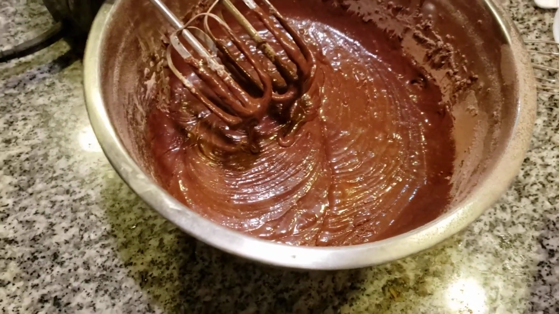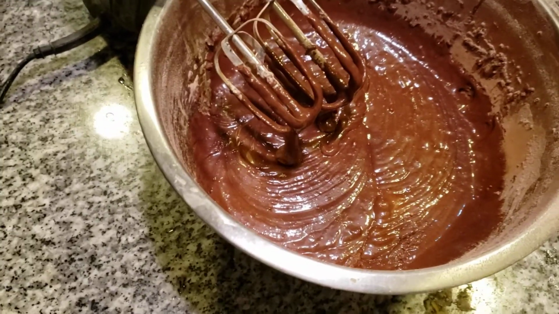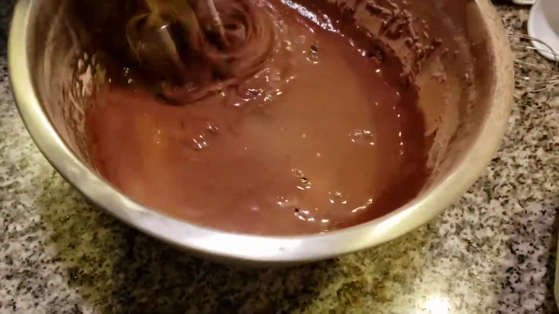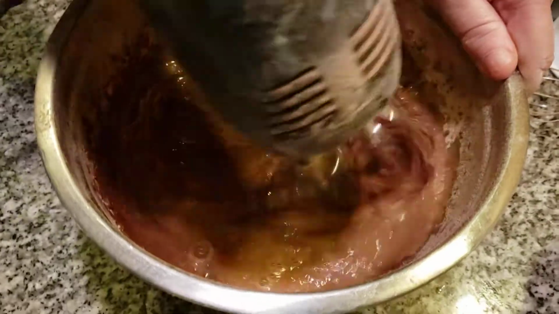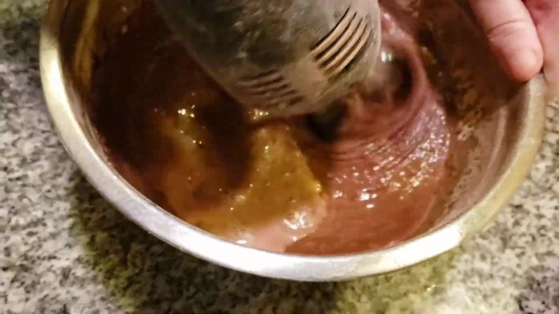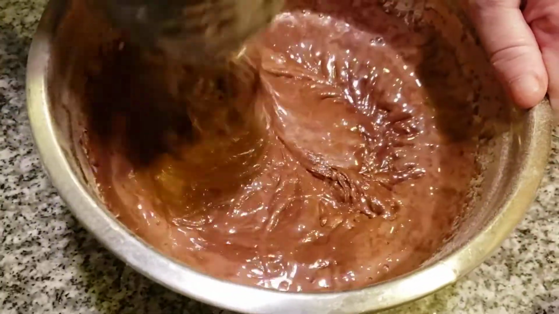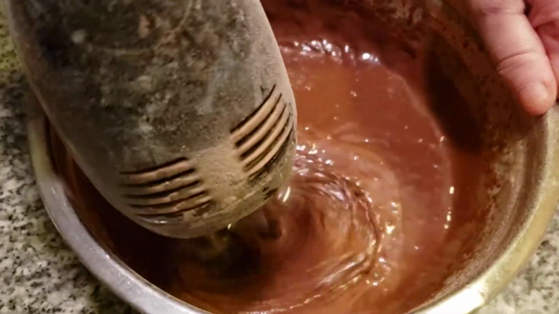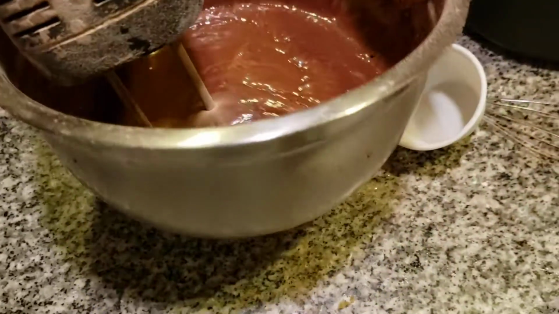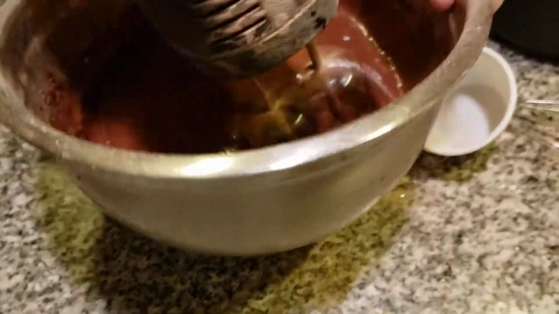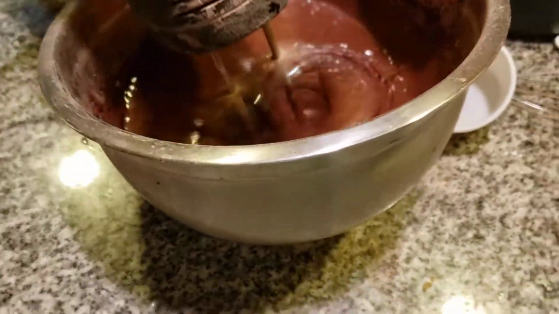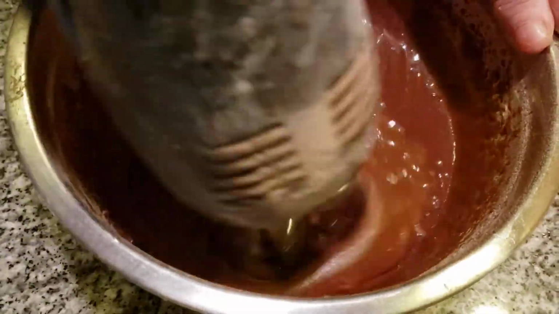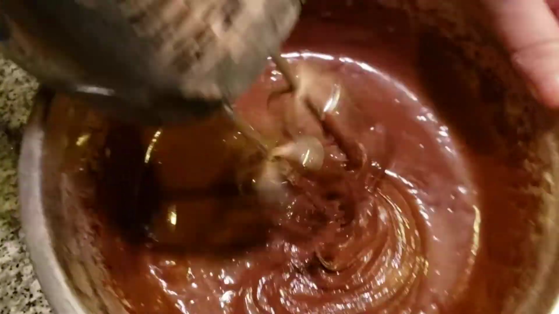Now we're going to add the water in. Okay.